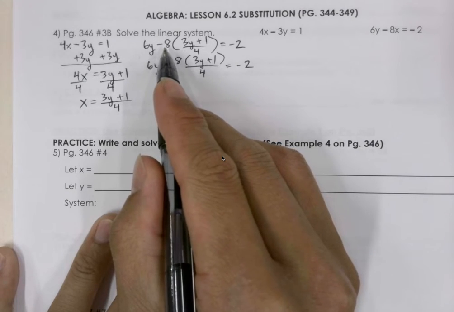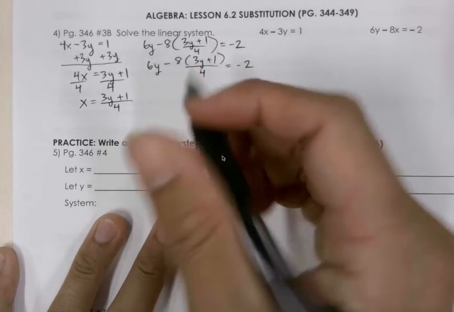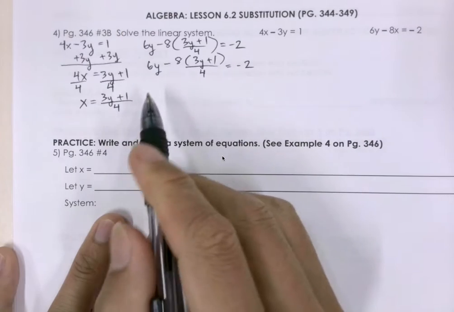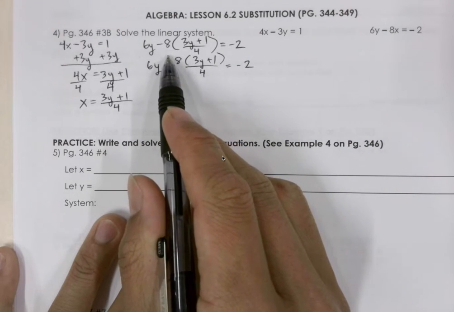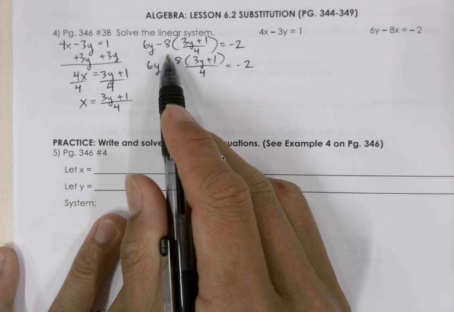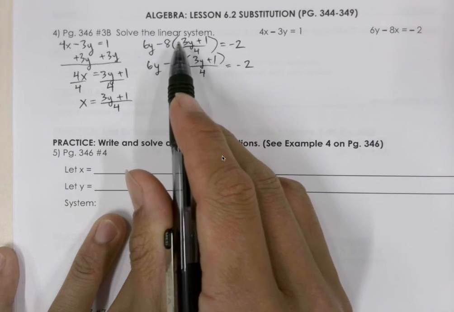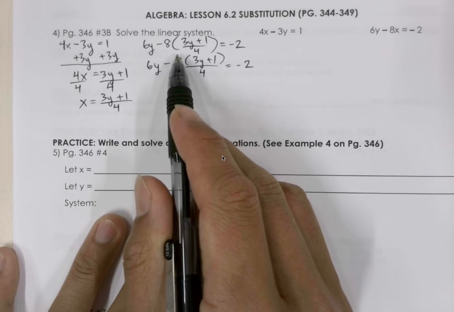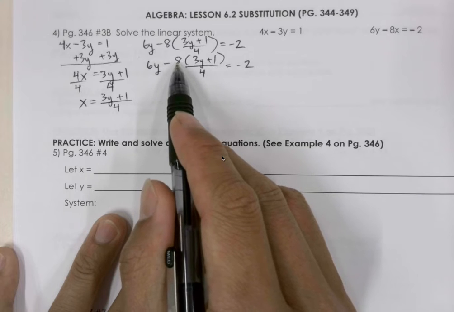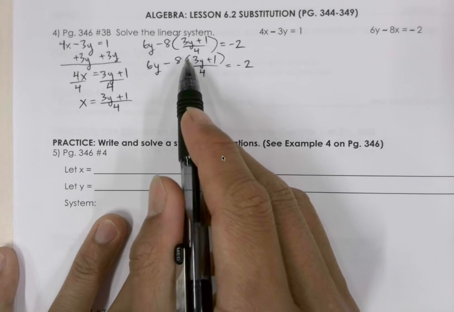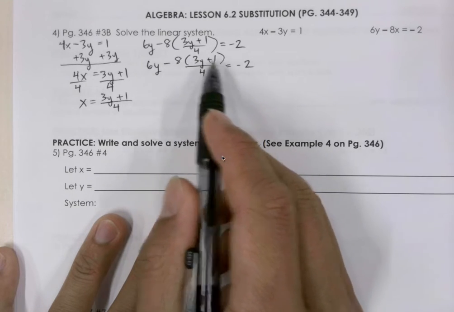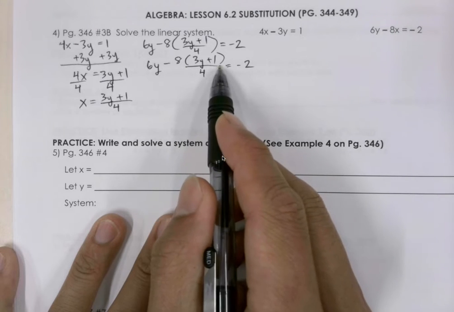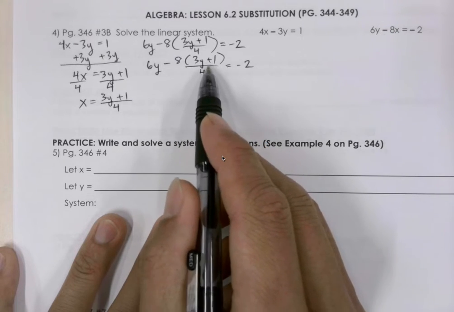Well, this 8 has a 1 underneath it, so it's really negative 8 over positive 1. Then we just multiply our fractions across, and we'll get negative 8 times (3y plus 1) over 4 times 1, which is 4.